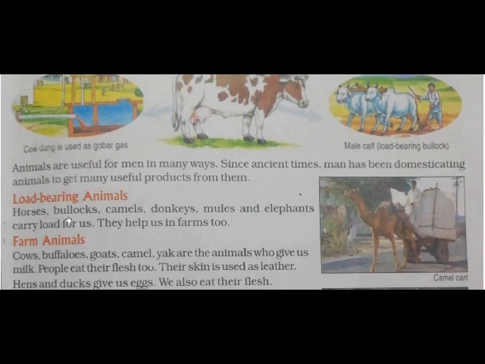Now load bearing animals: horses, bullocks, camels, donkeys, mules and elephants carry load for us. They help us in farms too. Horses we can use for traveling, bullocks for doing different works, and camels, donkeys, mules and elephants carry load for us. So these are the different animals which can bear load for us.